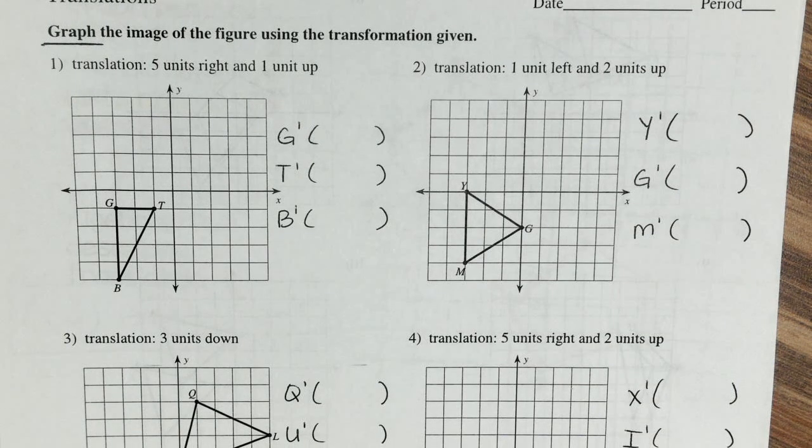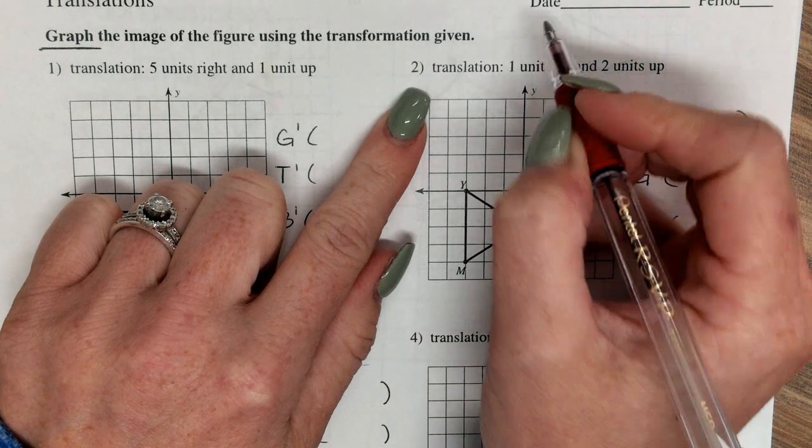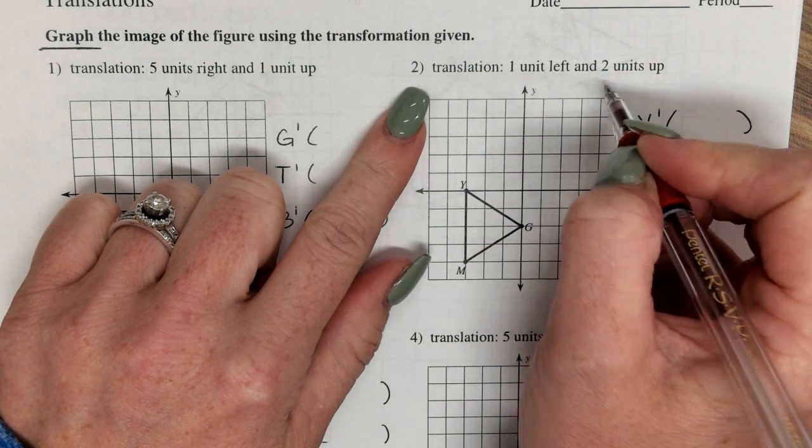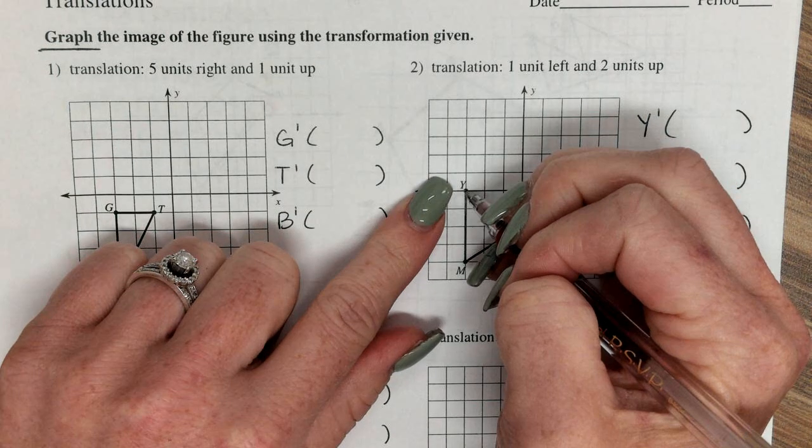Are y'all ready for the front? The front's the easiest. You're just going to graph and write the new coordinates. So everybody, we're going to do number 2 together. Number 2 says they want you to graph this shape once it's moved 1 left, 2 up. That's it. So everybody go to point Y, put your pencil.